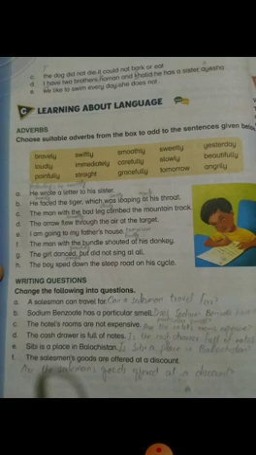He bravely faced the tiger, which was leaping at his throat.